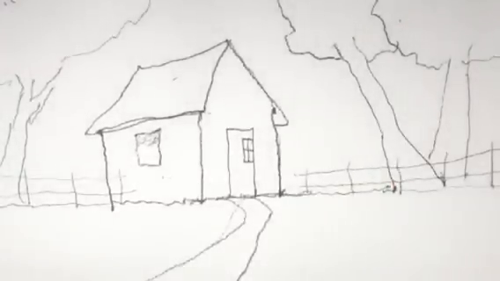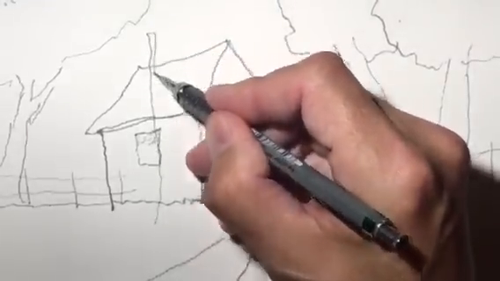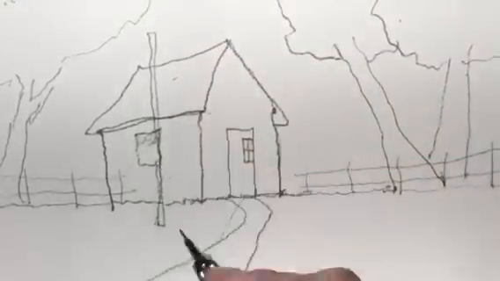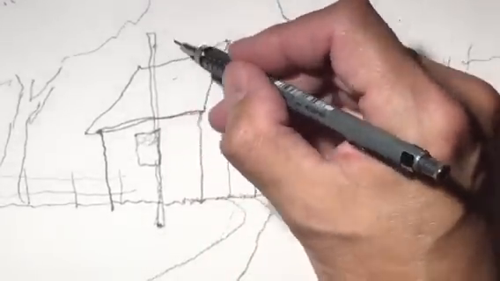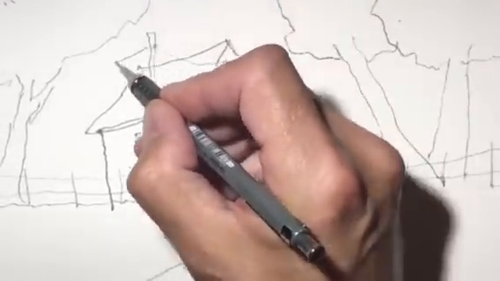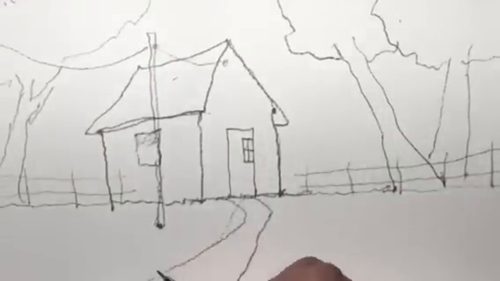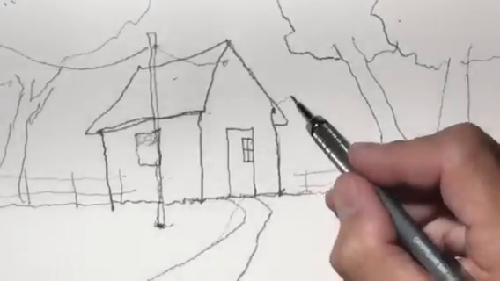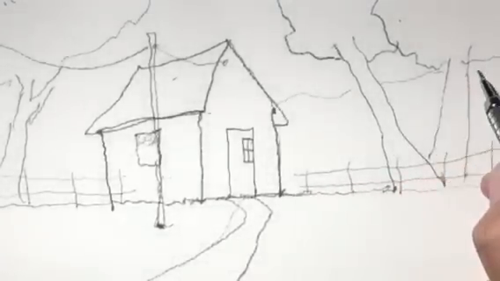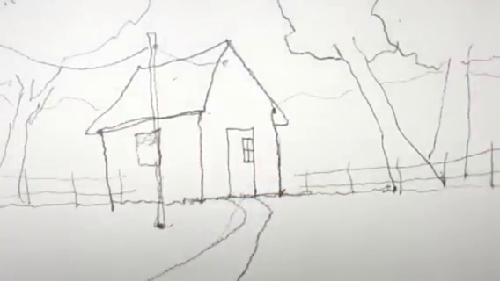All right, so we have our basic shapes here. Maybe we'll have a telephone or power line to the shack for an interesting shape in the middle ground here. And then maybe in the distance, just some shapes.